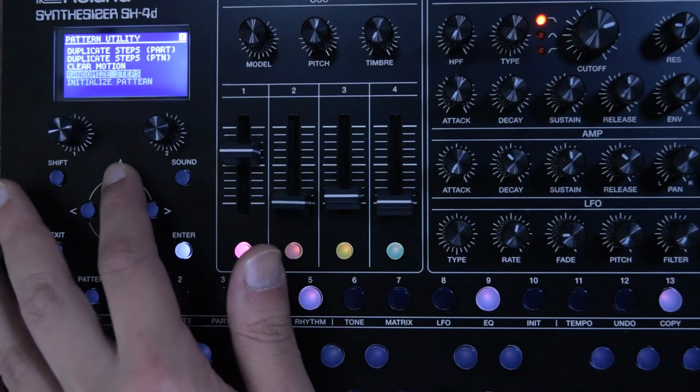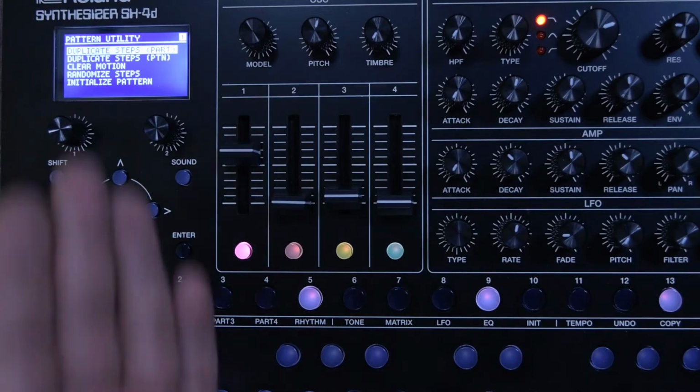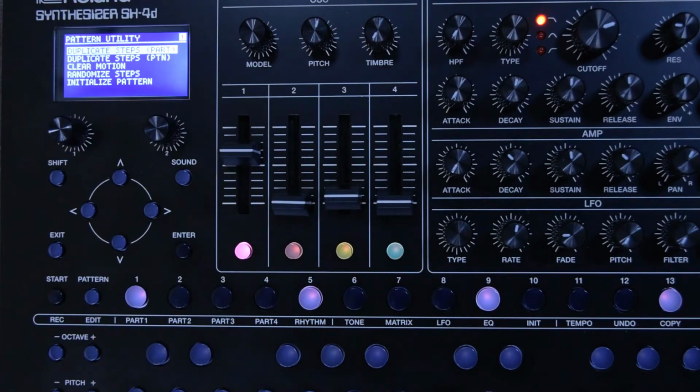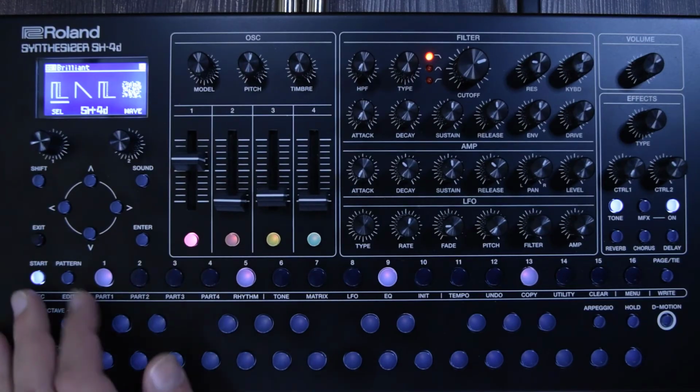We already know this. Now we have the duplicate steps part and then duplicate steps pattern. What the F is this? So all of this is about the pattern length. So we need to learn first how this works in order to use these options. Okay, so we are starting with a default sequence. I'm going to be doing some recording.